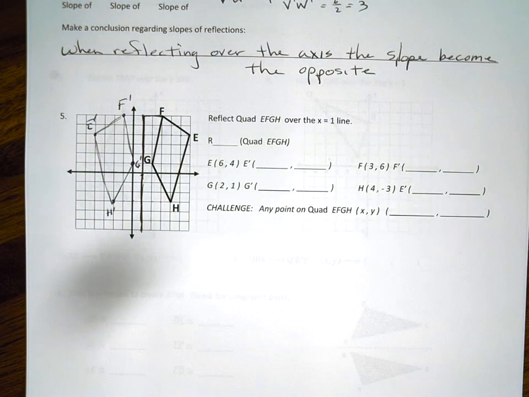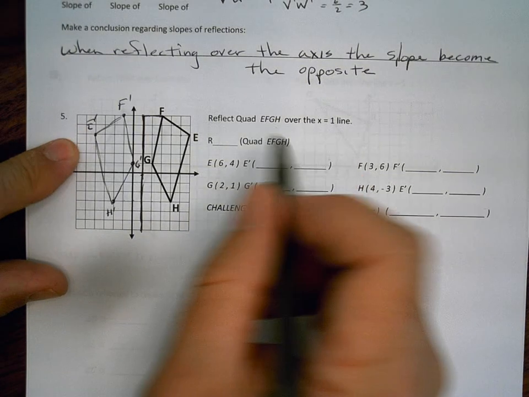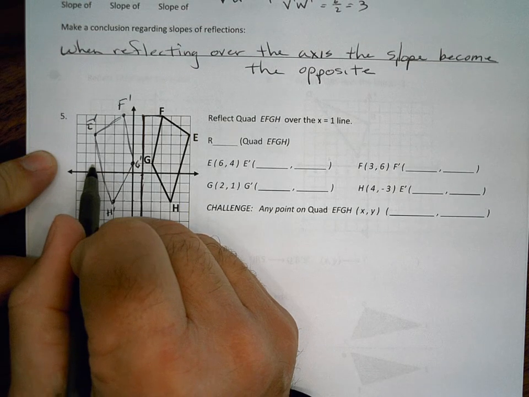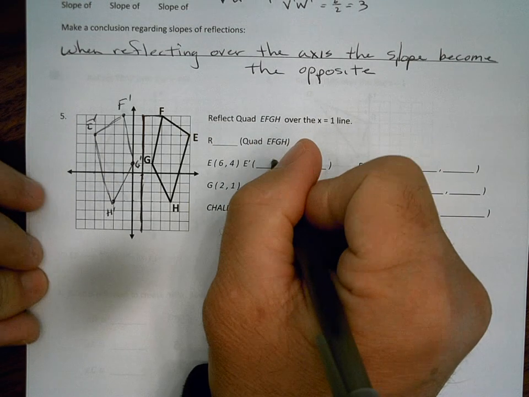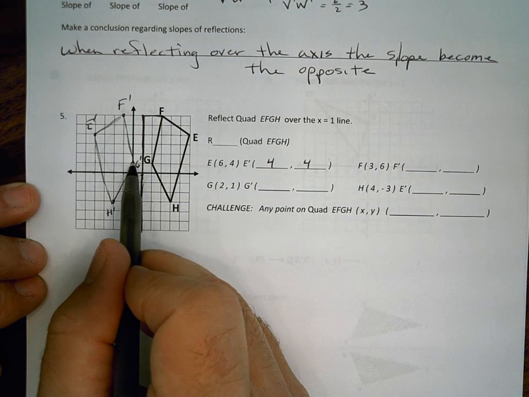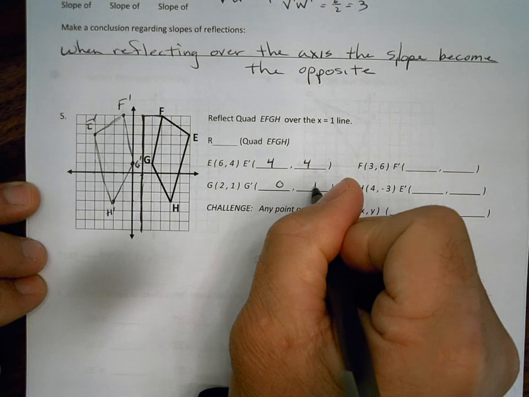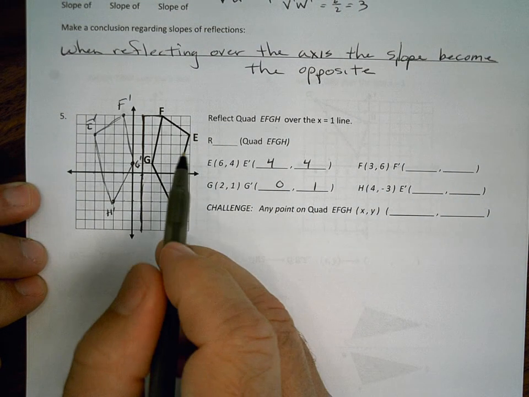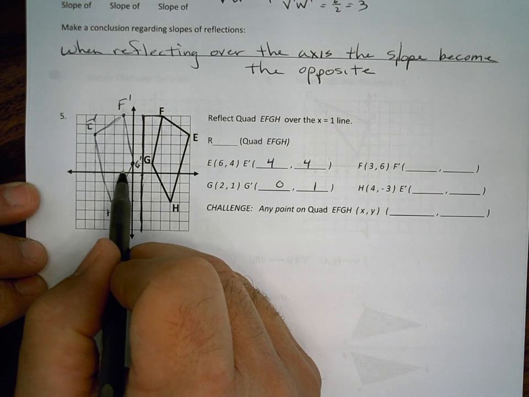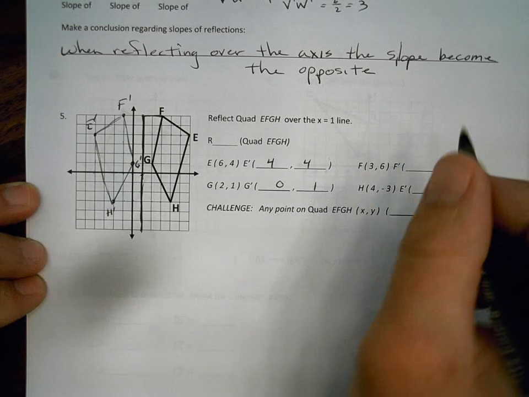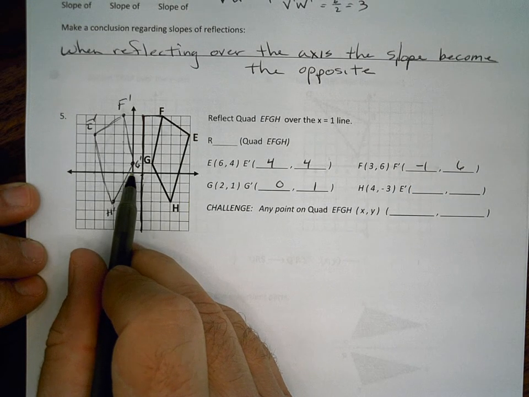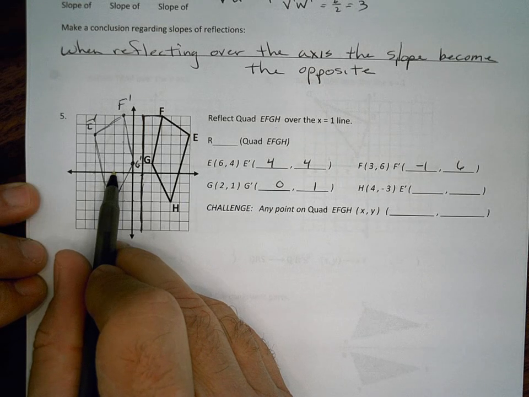Okay, so E prime is at negative 1 from the axis now, 1, 2, 3, 4, 1, 2, 3, 4. So it is at 4, 4. Whereas G prime is at 0, 1. And let's see, F prime is at, remember from the axis, not this line, from the axis, negative 1, 1, 2, 3, 4, 5, 6. So negative 1, 6. And H prime is at, from the axis, or the origin, negative 2, negative 3.